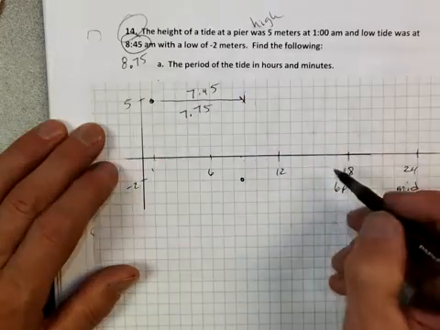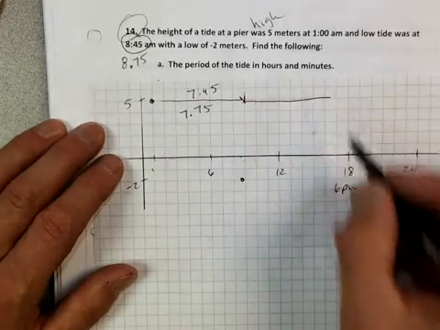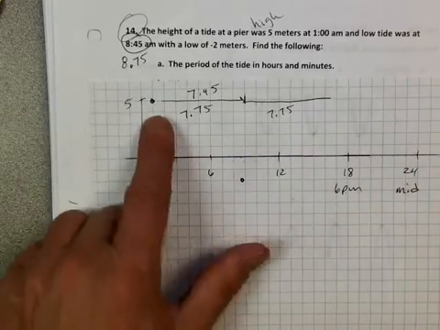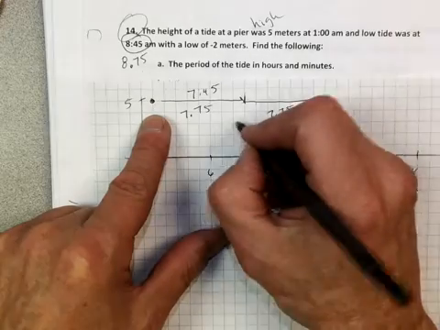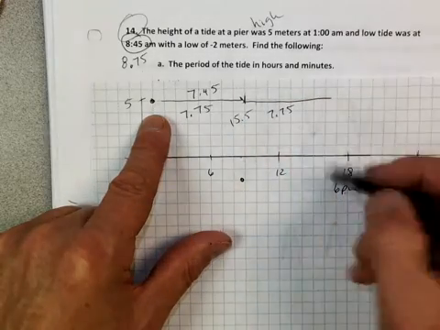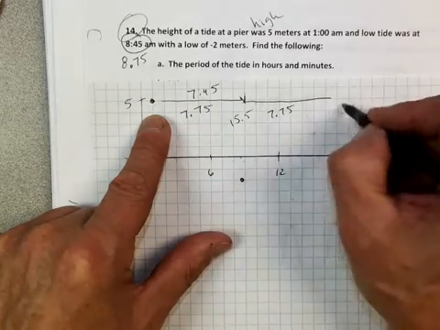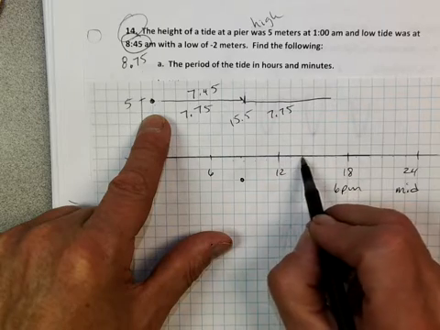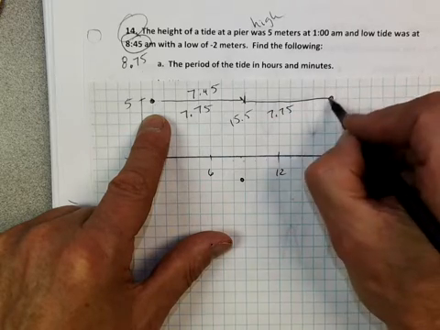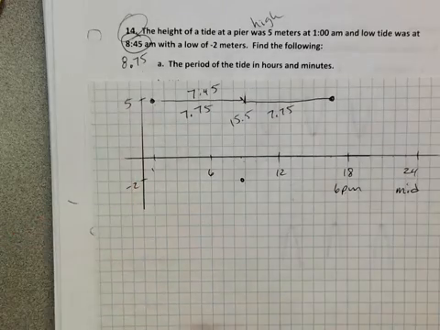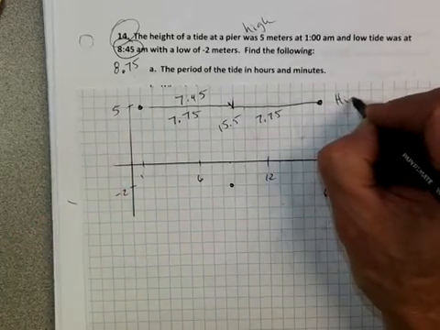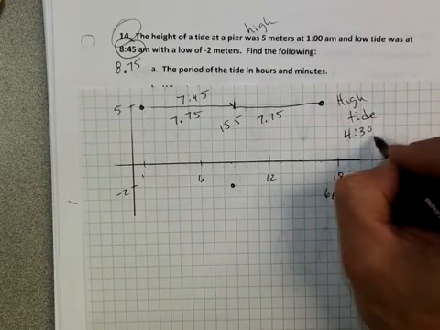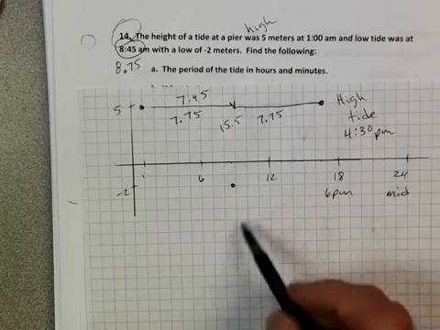That's the same thing as 7.75. Then the next high tide, it's got to go another 7.75. So the next high tide would be 1 plus 15.5, which put me at 16.5. So if I go 12, 13, 14, 15, 16.5, there's my next high tide. So my next high tide will occur at 4:30 p.m. Okay?